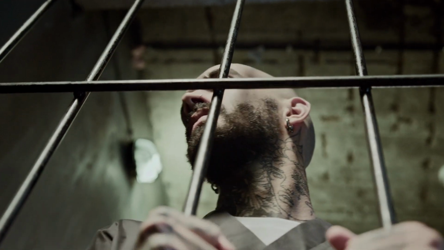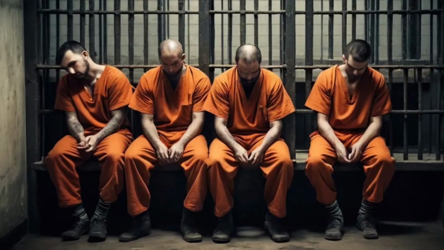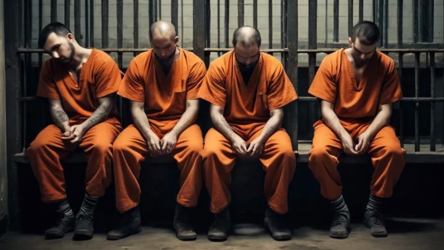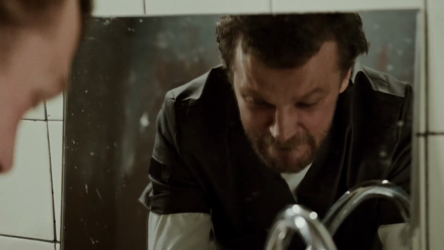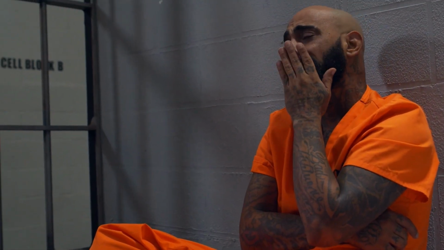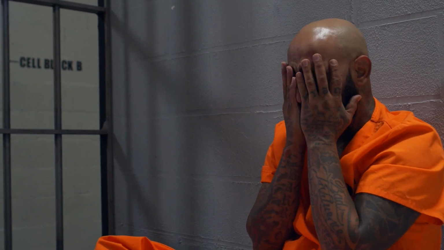In response, guards used fire extinguishers to force them away from the doors and stormed the cells, stripping the riot leaders and placing them in solitary confinement. From that point on, the guards' behavior became increasingly sadistic. They began dividing prisoners into groups of good and bad, rewarding the good with privileges such as food and water, while the bad were deprived of these basic necessities.